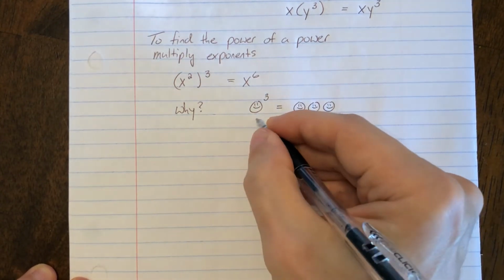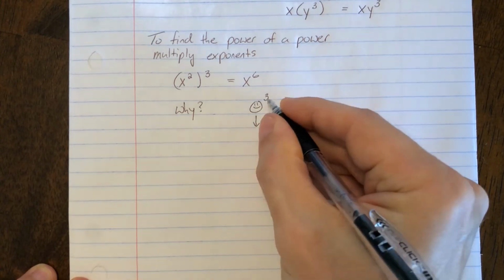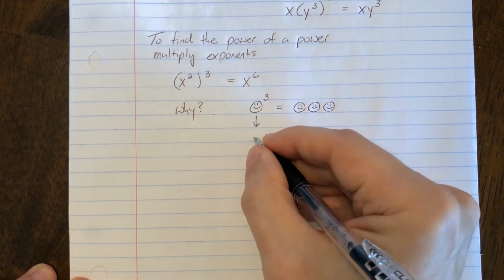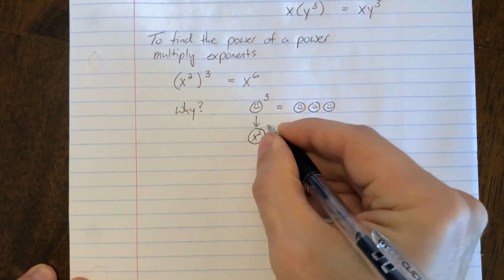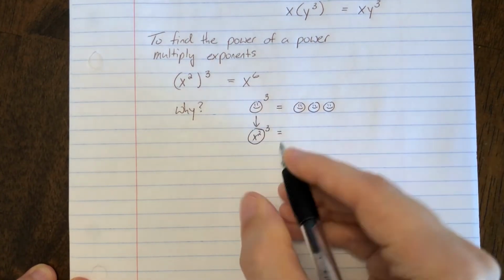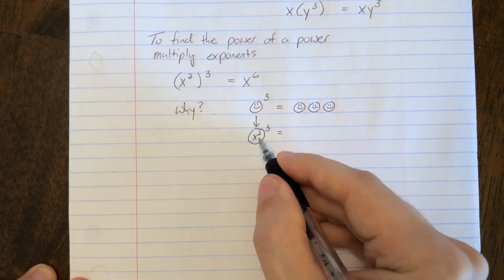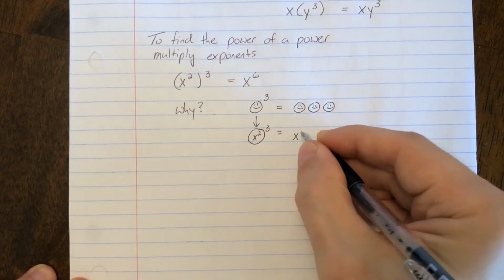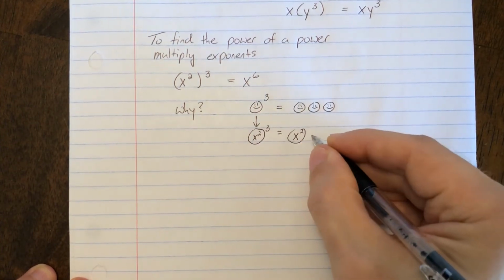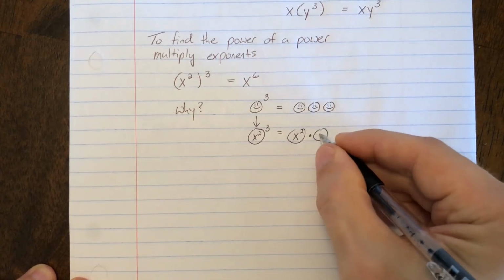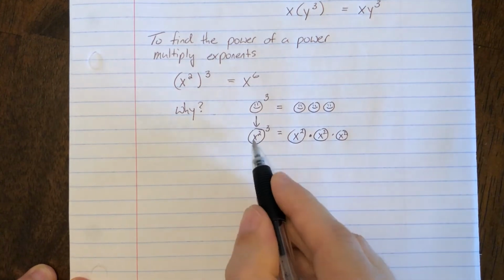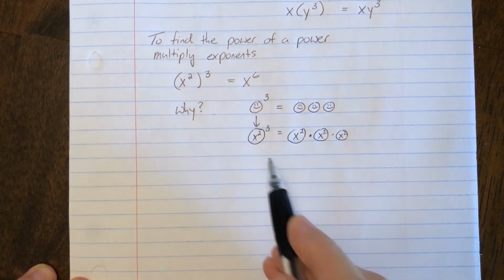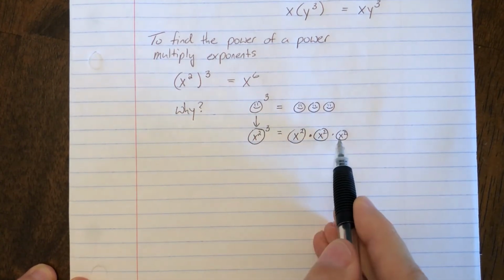Well, now let's suppose instead of having happy face to the third power, I had x to the second to the third power, and I'm still going to put this in a circle. And the reason why is because I want to show you the similarity here. This is going to be x to the second times x to the second times x to the second. See how instead of having happy faces 3 times, I now just have x to the second 3 times?